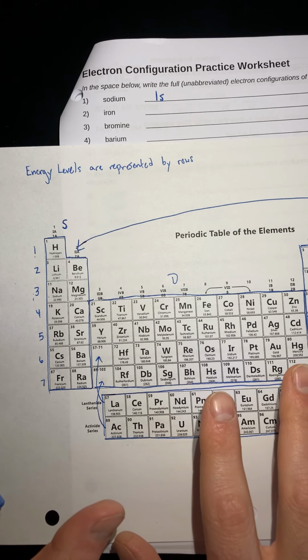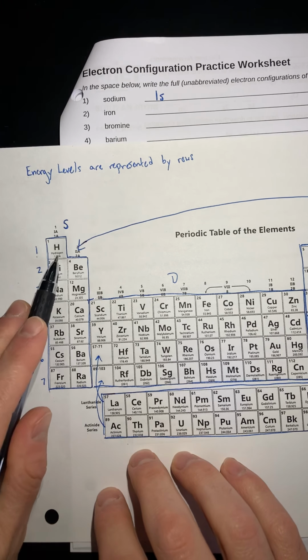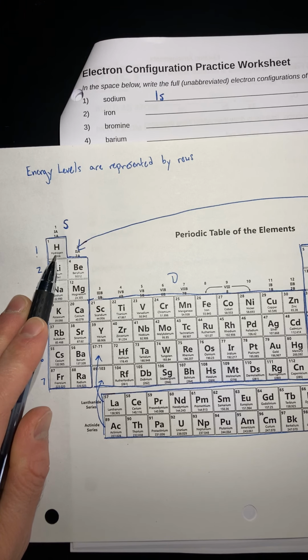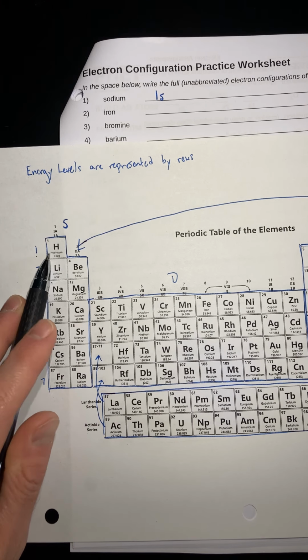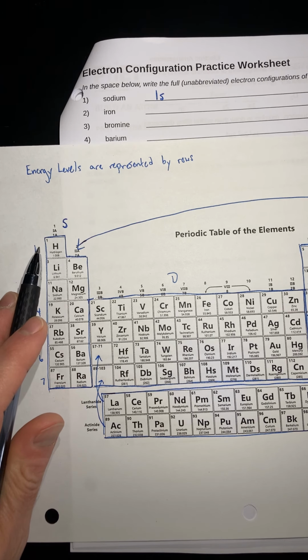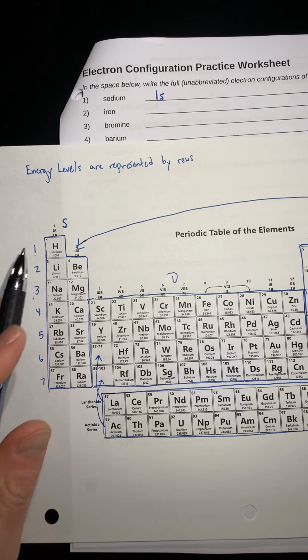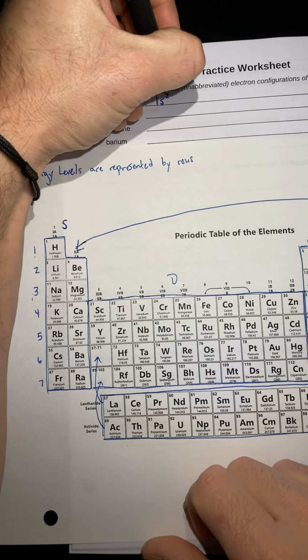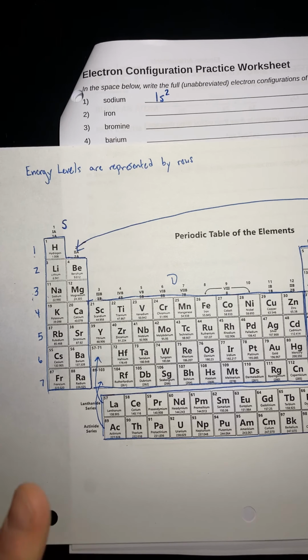When you go to a concert, where are they always going to sell out first? Near the stage. This is the nearest to the stage you can get, the 1s. That's as close to the nucleus as you can be. First energy level, S sublevel. Okay? So the first 2 electrons that are in sodium, and really in any atom, they're going to fit in the 1s. First energy level, the S sublevel. Okay? And the S sublevel can fit 2 electrons. So you would put 1s2.